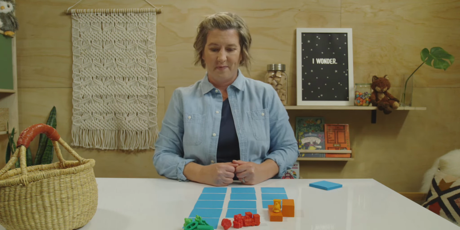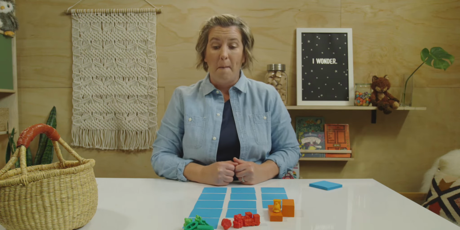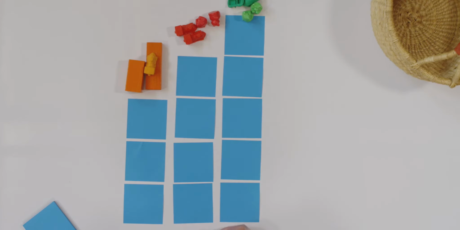Can you think of a sentence you can tell your teacher about my graph? I have one. There are more green objects than orange objects and red objects. What else can you say about my graph? I have another one to help you out.